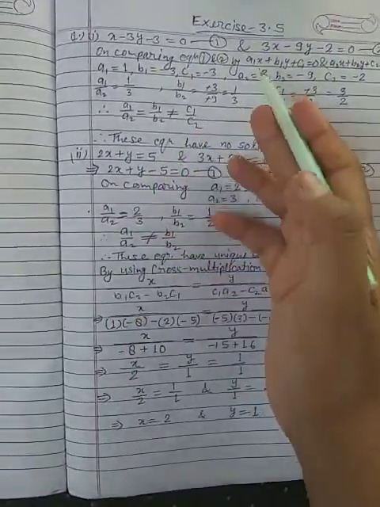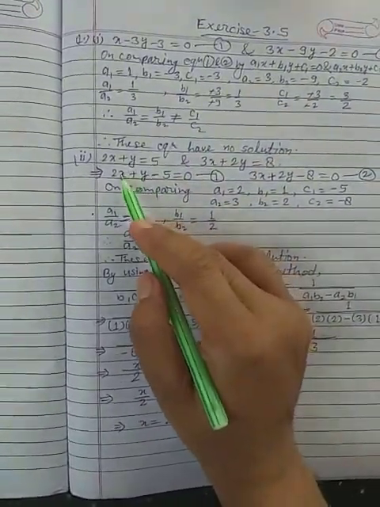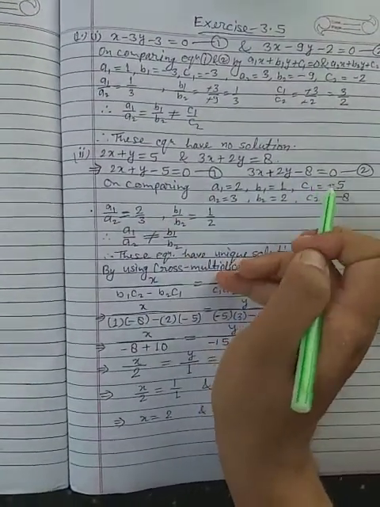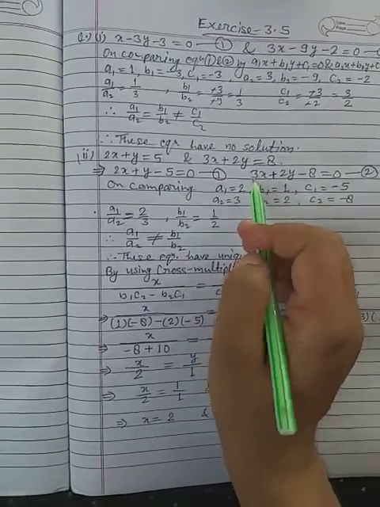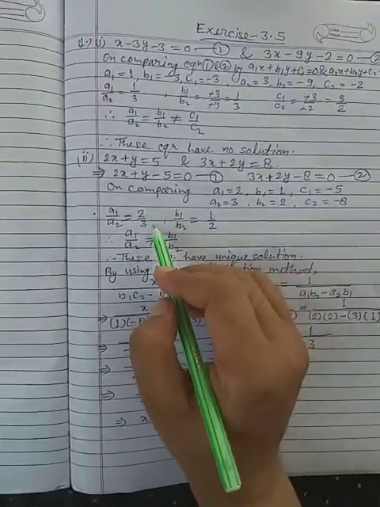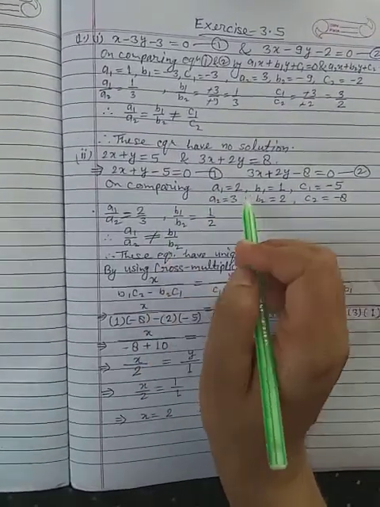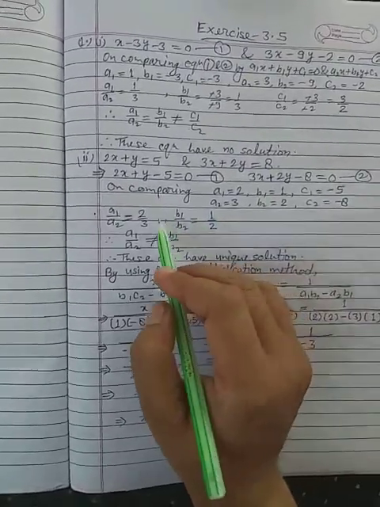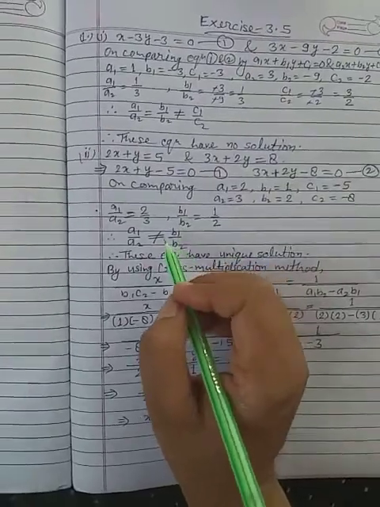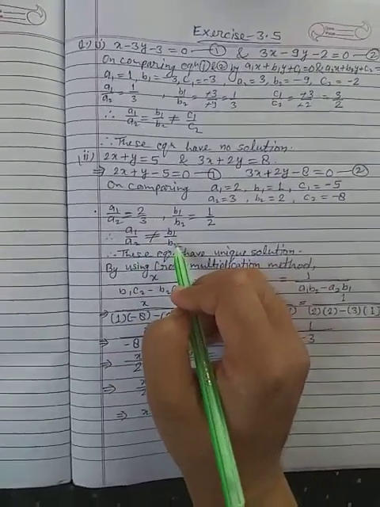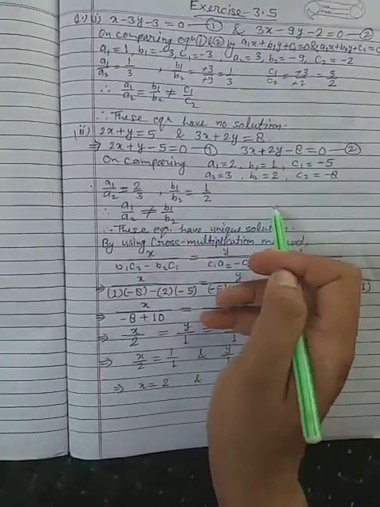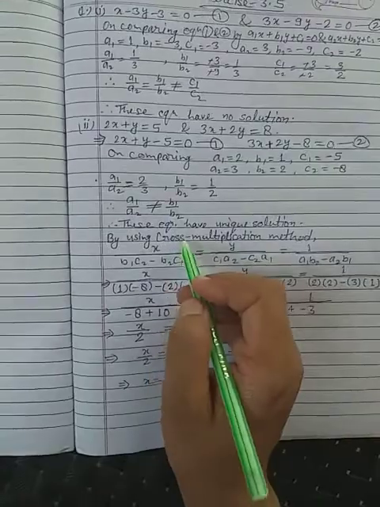Now on comparing, same as before, a1 is 2, the coefficient of x, b1 is the coefficient of y, that is 1, c1 is the constant, that is minus 5. Now a2 is the coefficient of x in the second, that is 3, b2 is 2 and c2 is minus 8. Now find a1 upon a2, that is 2 upon 3, b1 upon b2, that is 1 upon 2. Since these two ratios are not equal, there is no need to find c1 upon c2. So here we have a1 upon a2 not equal to b1 upon b2, which is the condition of unique solution. Now since these equations have a unique solution, we have to solve this by the cross multiplication method.